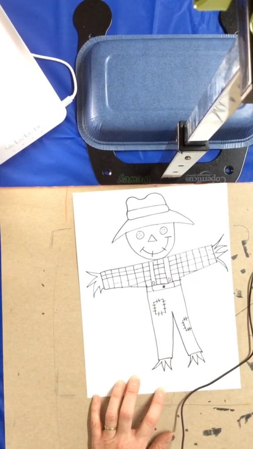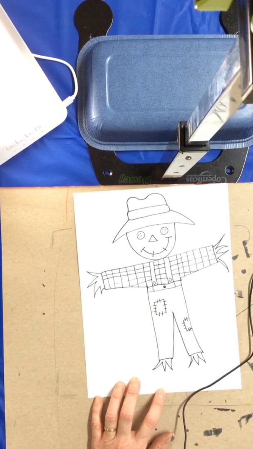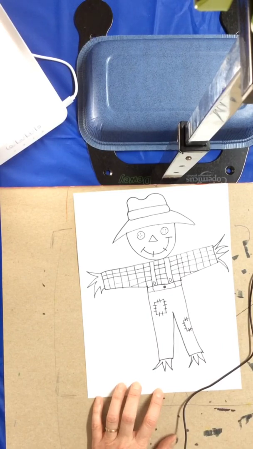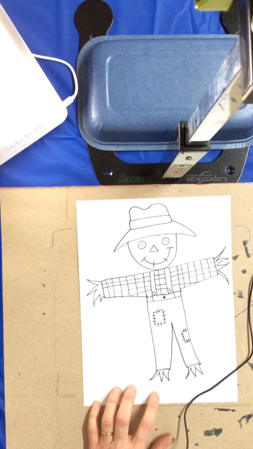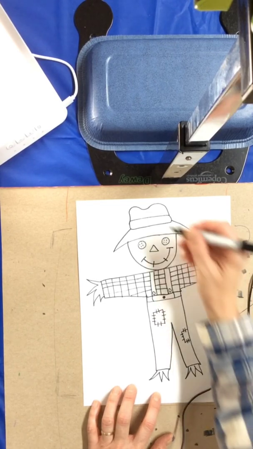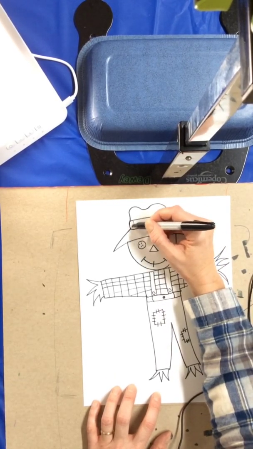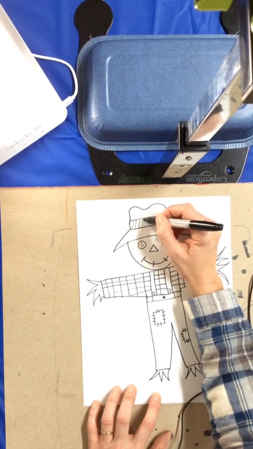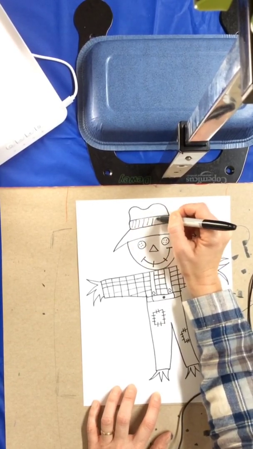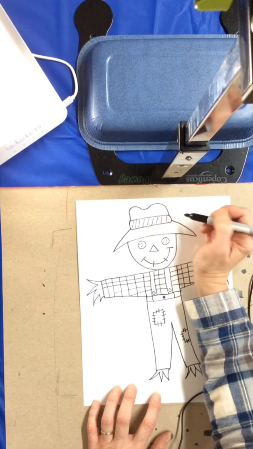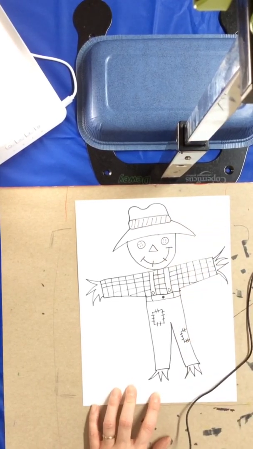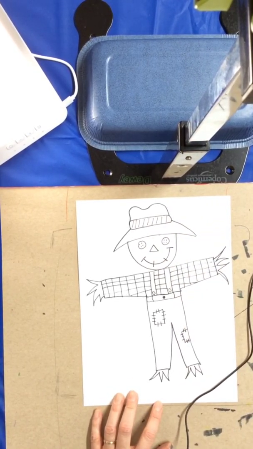Aw, so cute. All right, boys and girls, that is our very cute Scarecrow. Maybe you want to add a little flower on his hat. Or you could just add some texture lines. Yeah, I like that. So cute.